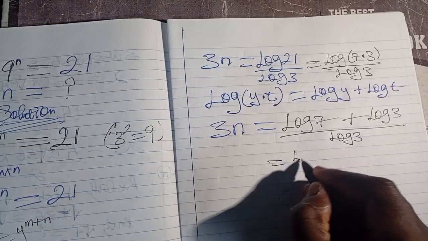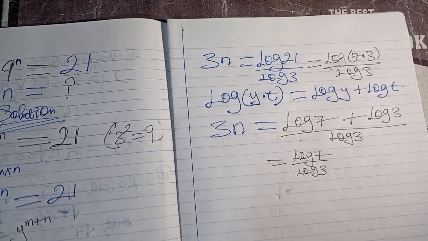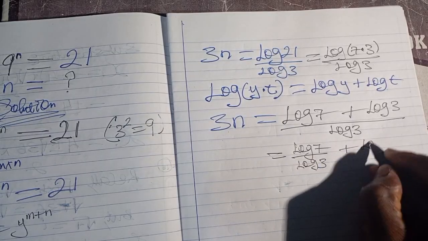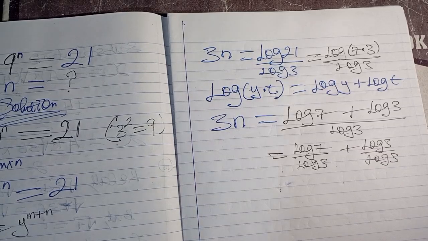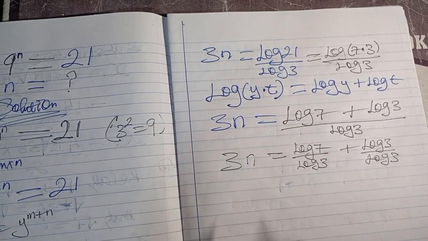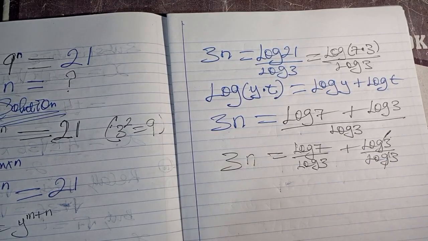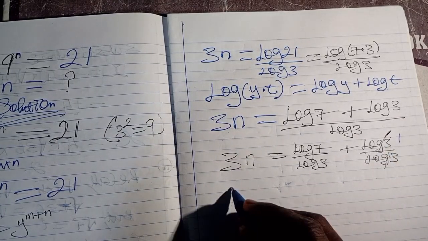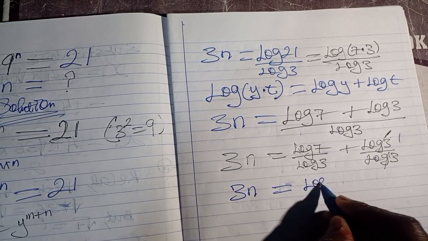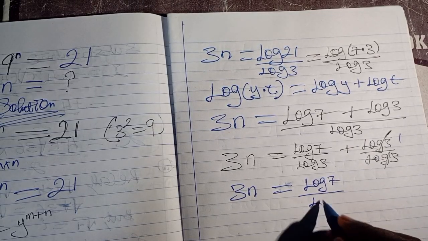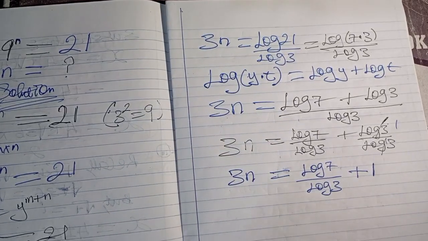This is same as log 7 divided by log 3 plus log 3 over log 3. Okay, remember everything is equal to 3n. From here, this can now cancel, which will give us 1. So I can have 3n is equals to log 7 divided by log 3 plus 1. Good.